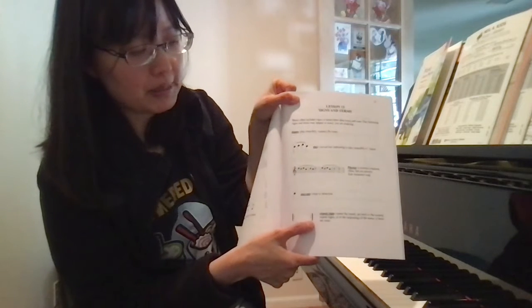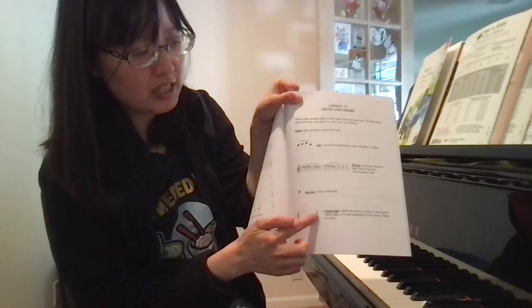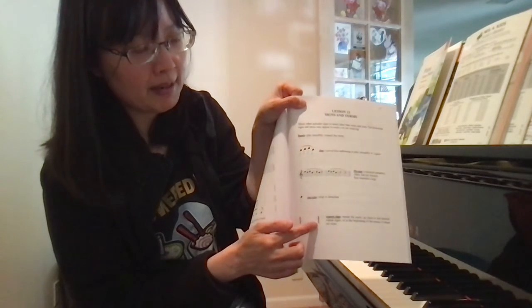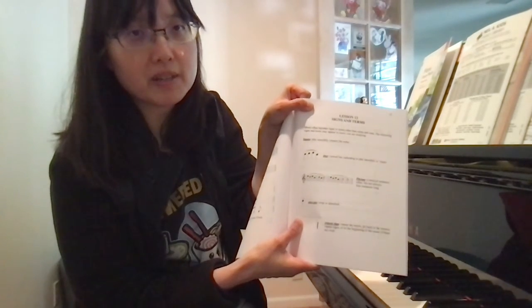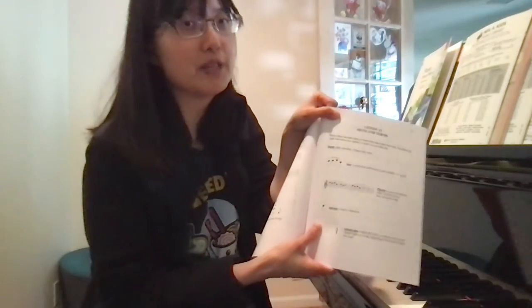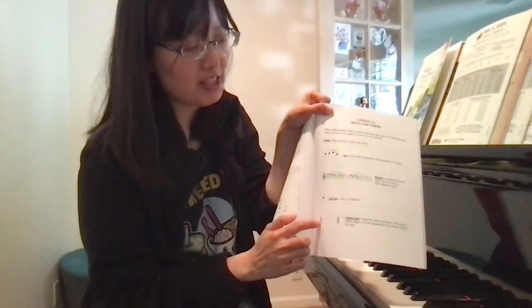Repeat sign. This is a forward repeat sign. It's a backward repeat sign. So if you get to here, you go back to this sign and play. But if you don't see this and you're at some point in the piece, that means you have to go back all the way to the beginning. Okay. But with this, you just go back to this.